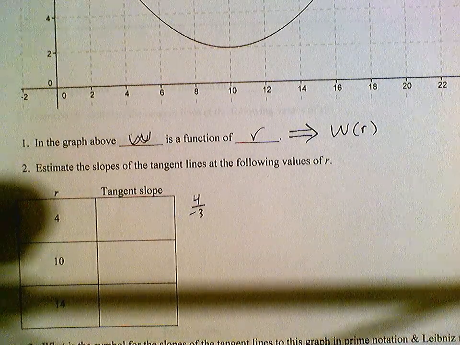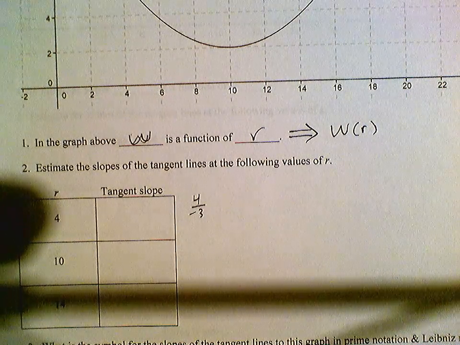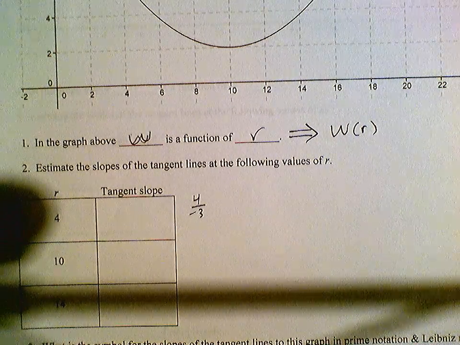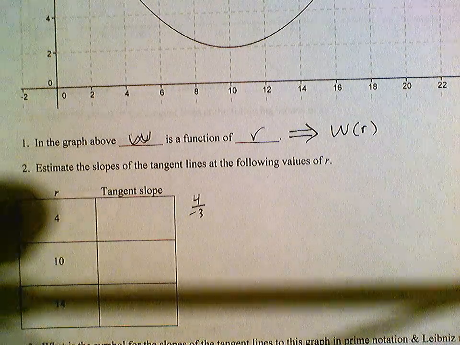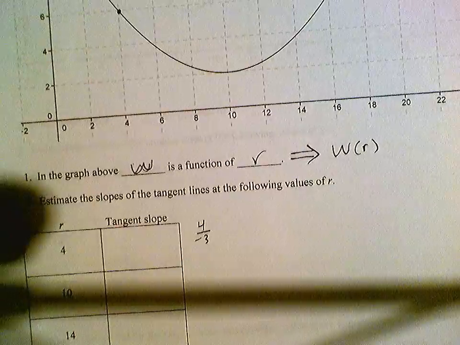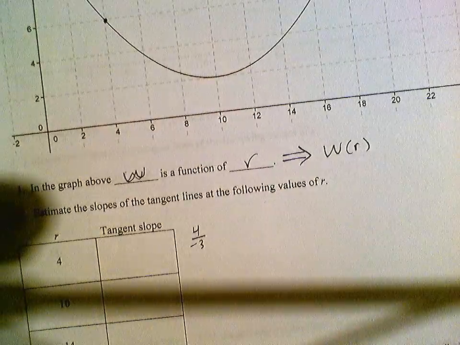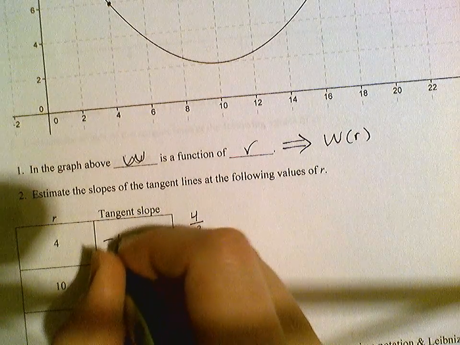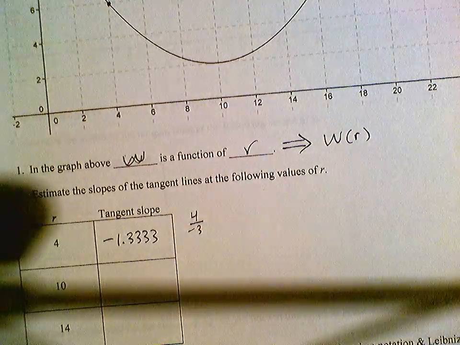So I'm getting negative 1.3 repeating, which is a lot different than what I got earlier. When I did it earlier, I got negative 6 over 5, which is negative 1.2. But I'm not unhappy that happened, because it just highlights how rough these estimates really are.